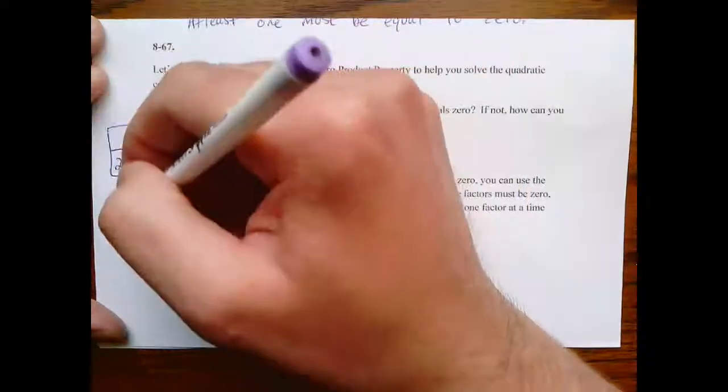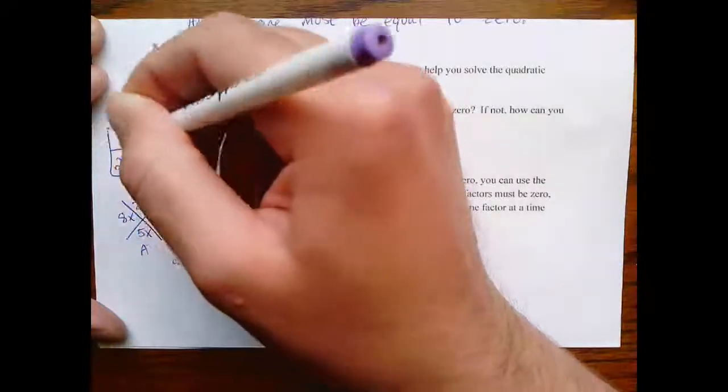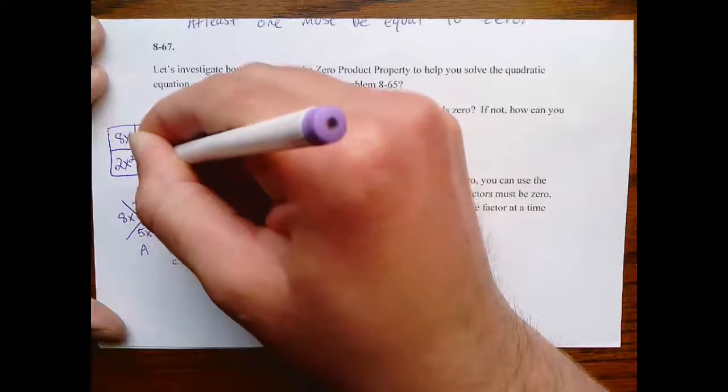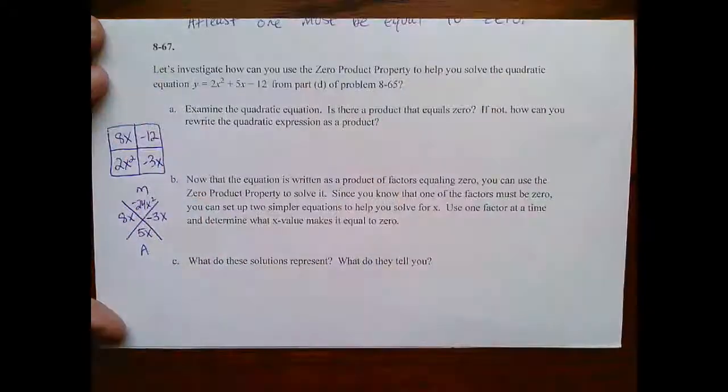Again, it doesn't matter where I put these 8x and negative 3x in the box, so I'll put 8x here, and I'll put negative 3x here. As I've said before, you can flip-flop those and you'll be totally fine.